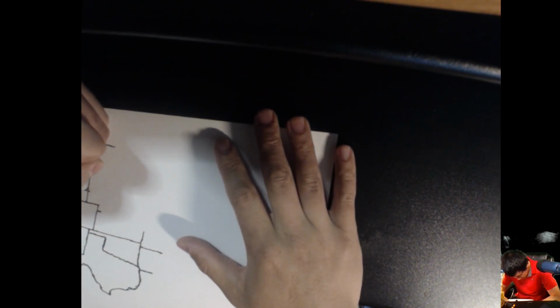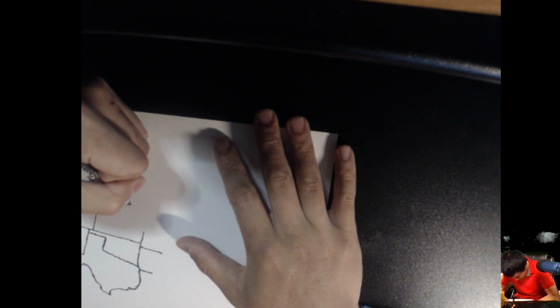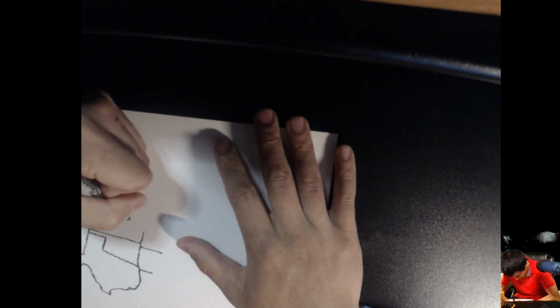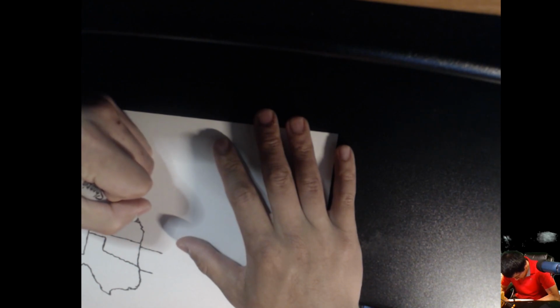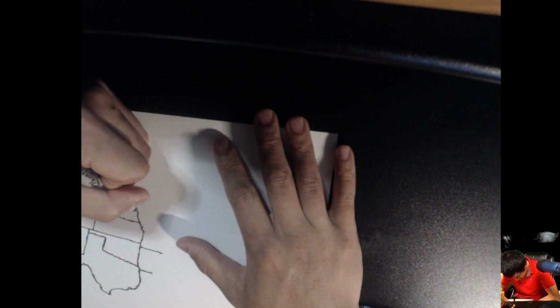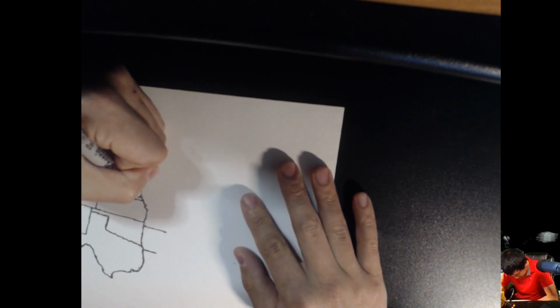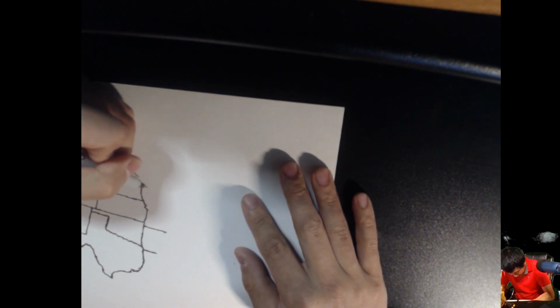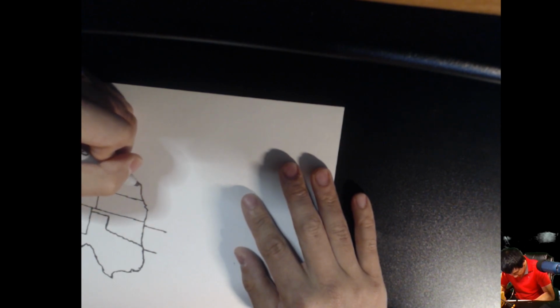Okay, now if I remember right, as I said at the beginning of the video, Missouri and the two corners of Iowa are basically going to be a straight line.